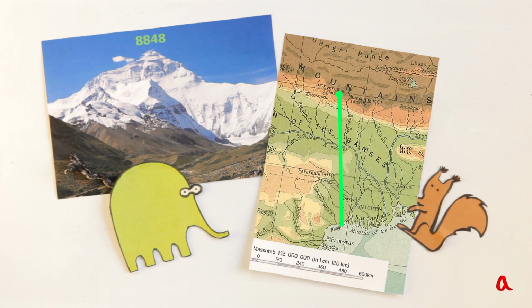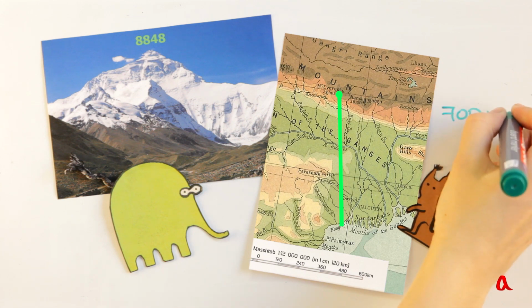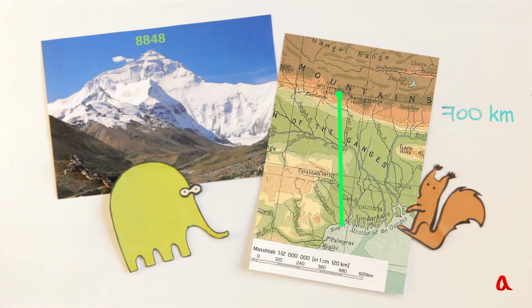The distance from Mount Everest to the nearest sea is 700 kilometers, which is rather a lot. The mountain cannot be seen if you are near the sea. So what do people mean by mountain height above sea level? To deal with that, we need to understand first what is meant by sea level.